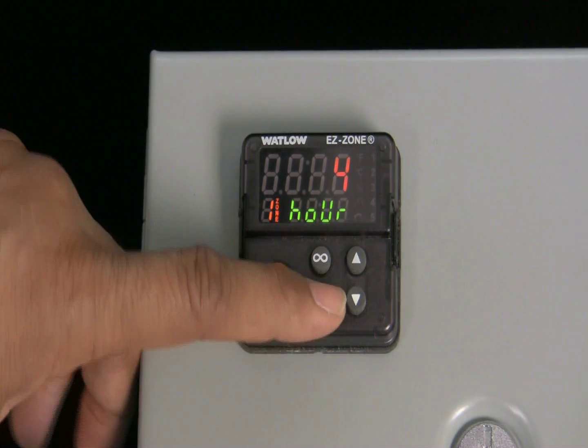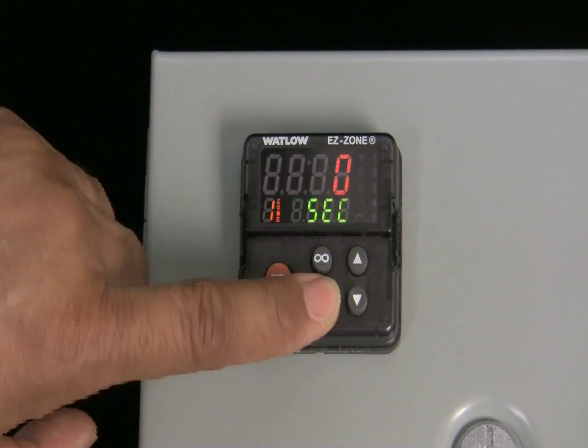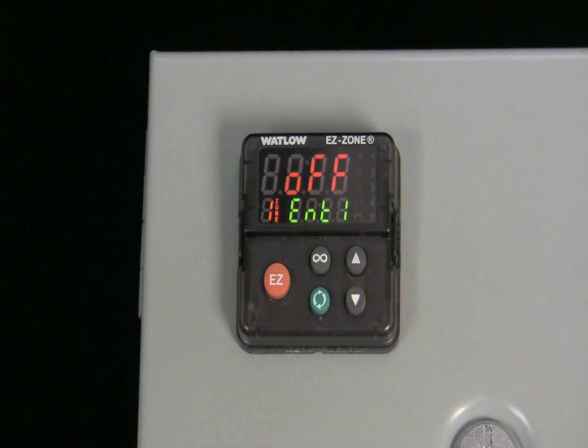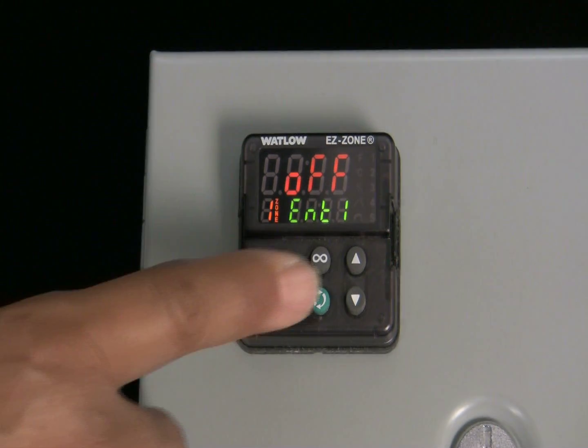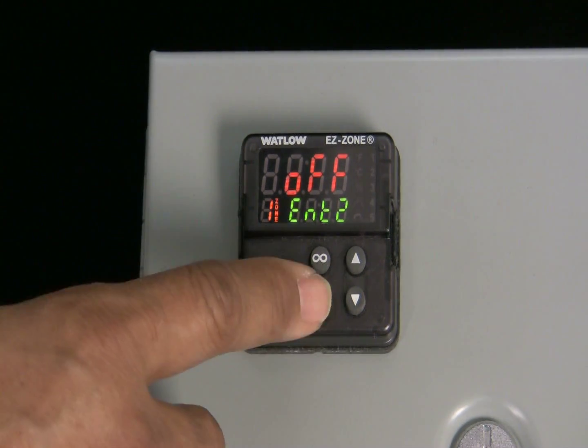And then press the advanced key once again, it brings you to minutes. Advanced key once again, and it brings you to seconds. Pressing the advanced key again brings you to off over ENT1, and the advanced key once more brings you to off over ENT2.